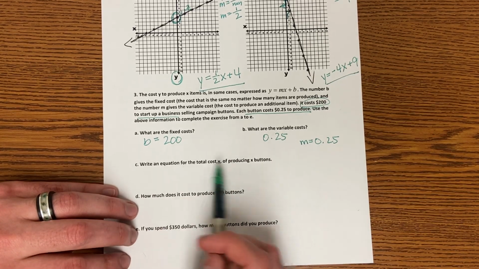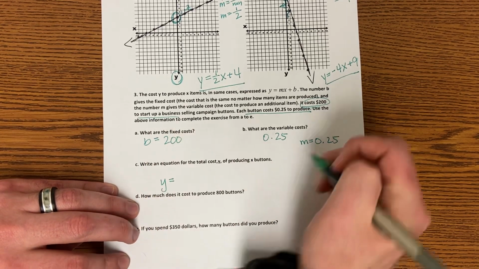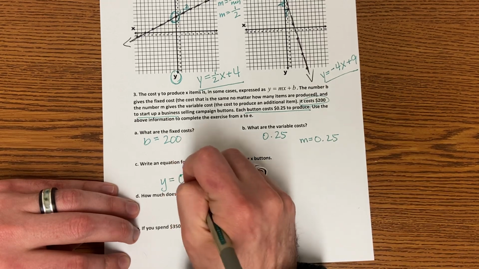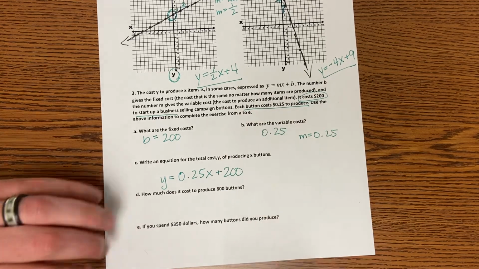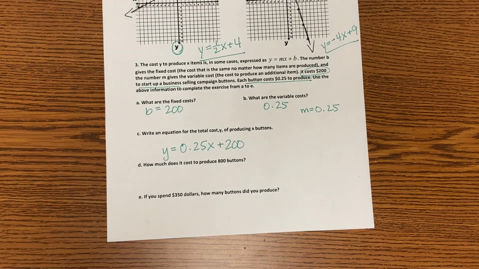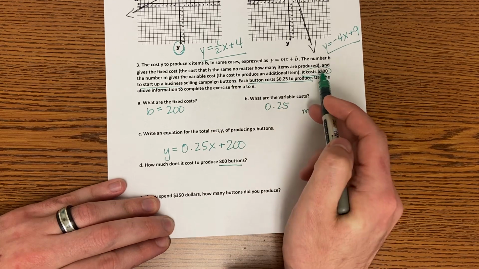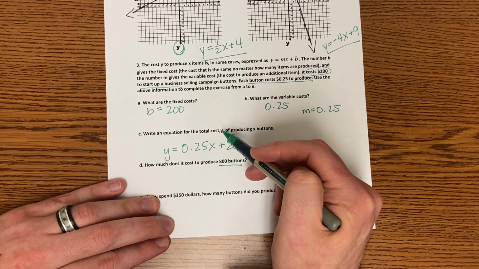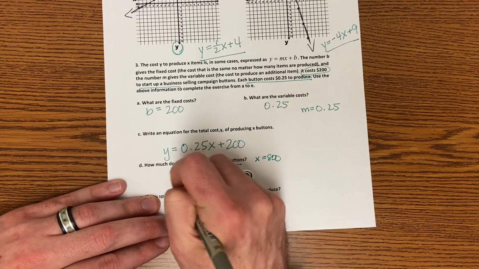So if they say write an equation for total cost y of producing x buttons, you have y equals, the slope goes in front of x, 0.25x, plus our fixed costs here, plus 200. And once you have the equation, you can start answering questions that'll force you to apply this equation. How much does it cost to produce 800 buttons? Well, we know from this that y is our cost and x is our buttons. So this is telling us x is 800, and we really just need to plug it in.